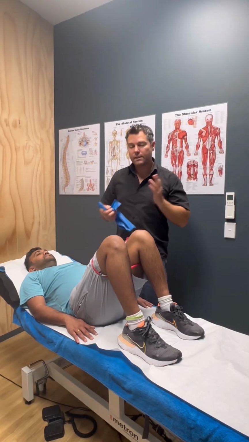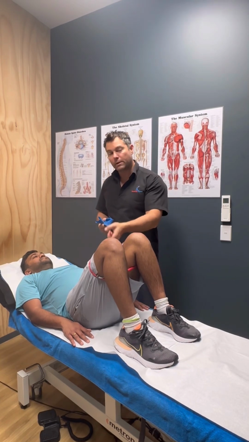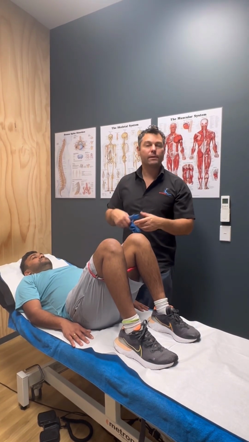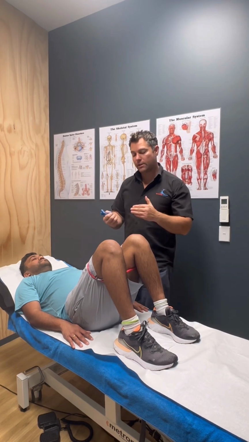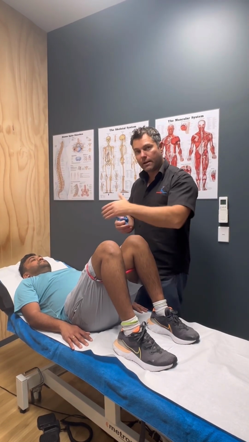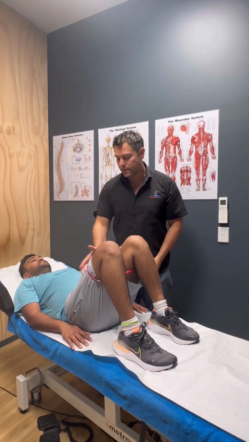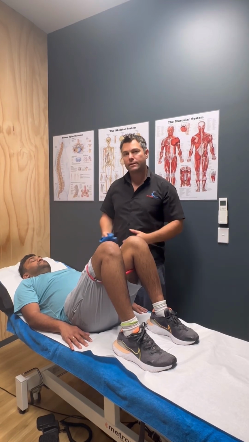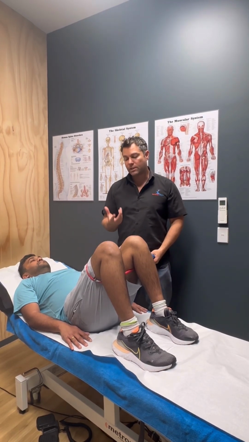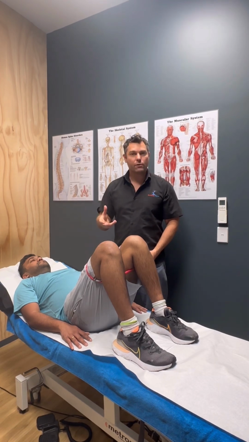So progressing this exercise, there are a few ways we can progress it. We can go from a red band to maybe a green band or blue band, so increase the resistance of the band to make this harder as we're pushing up. Another thing we can do as a progression is add a little bit of light weight through the front of the hips and pelvis. It's called a hip thrust, so we can add a little bit of weight to get some more loading of the gluteal muscles. And that's the first phase of gluteal strengthening.